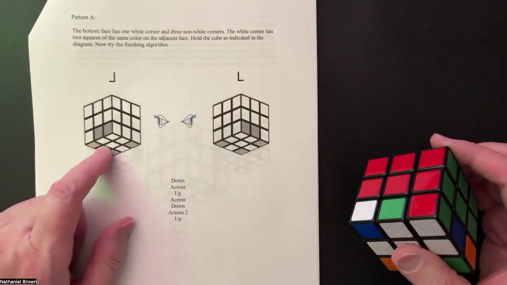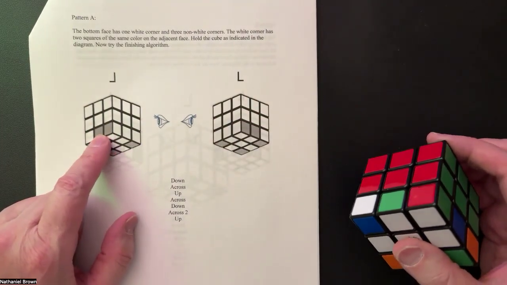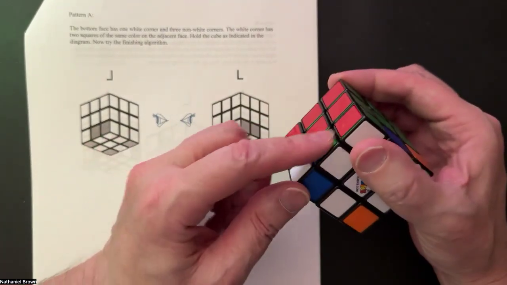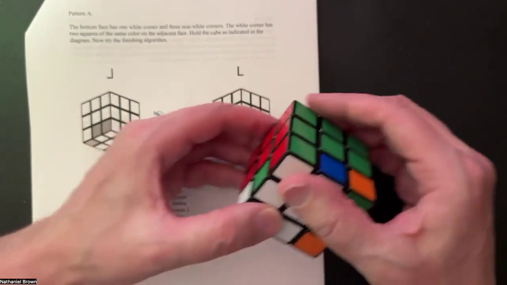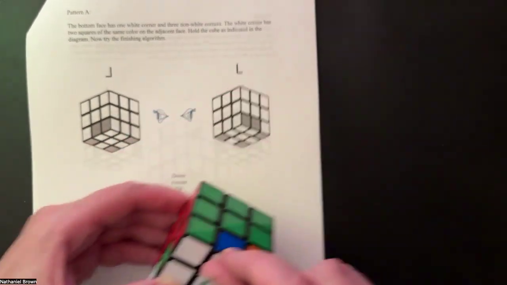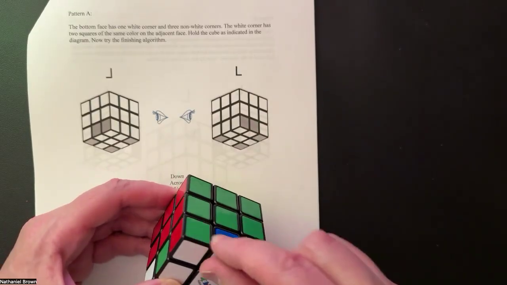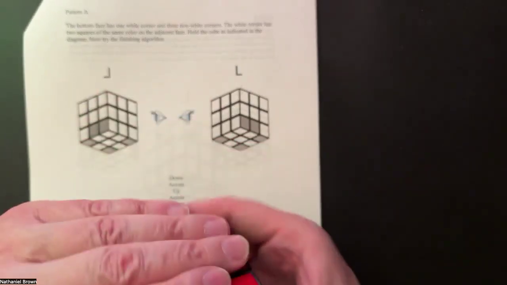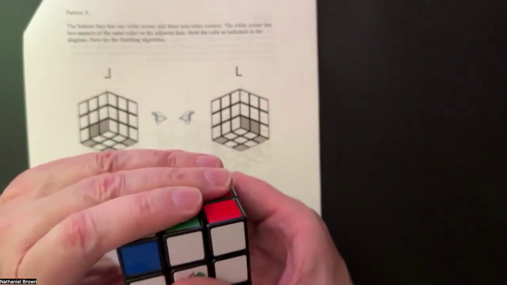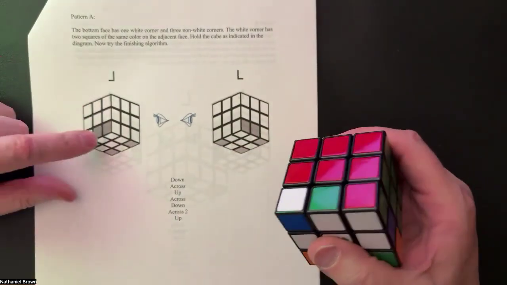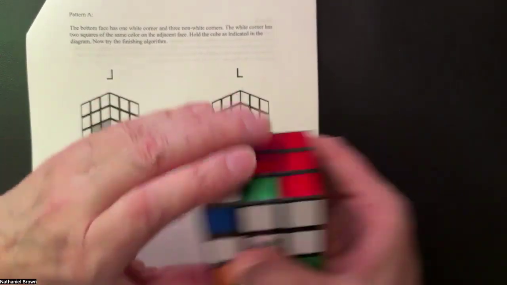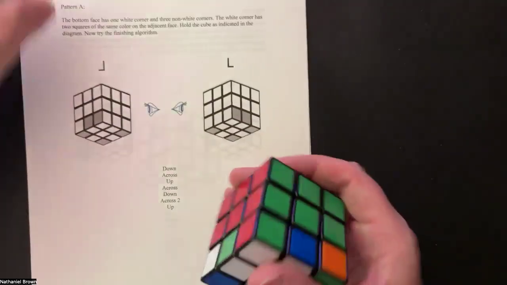See in the picture? These two are the same color, but that's disappointing. So that's not working. Or maybe these two could be the same as in this picture, but that's not working either. So unfortunately, it is a pattern A, but it's not the way it is in the picture. So I'm going to tell you a dirty little secret of how to fix this, okay?